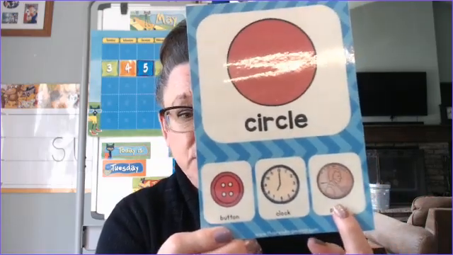So think about things in your house that are in the shape of a circle. I'm going to help you out here. Are you ready? Oh, look. A penny is a circle. Maybe the clock in your house is a circle. Maybe you have some circle buttons on some of your clothes. Those could be circles. Go around your house and find everything that you can find that's a circle. This shape is a circle. Great job.